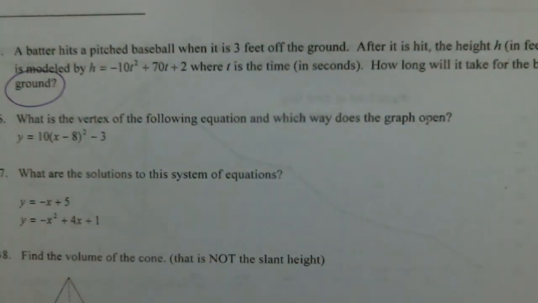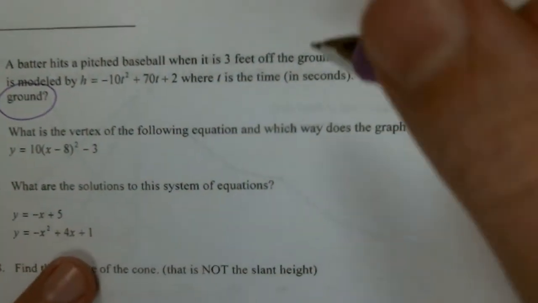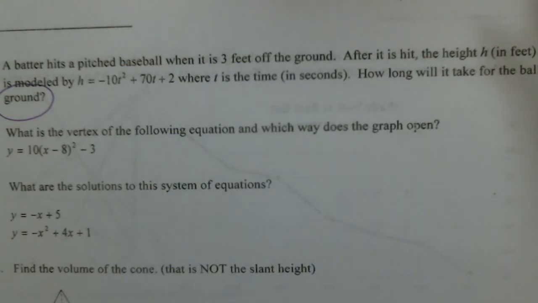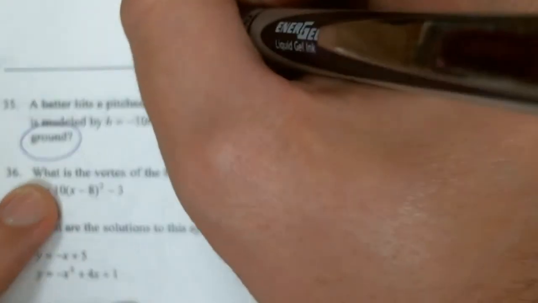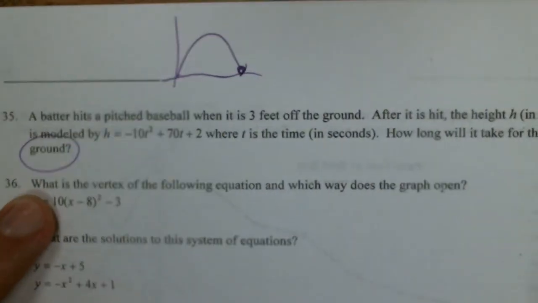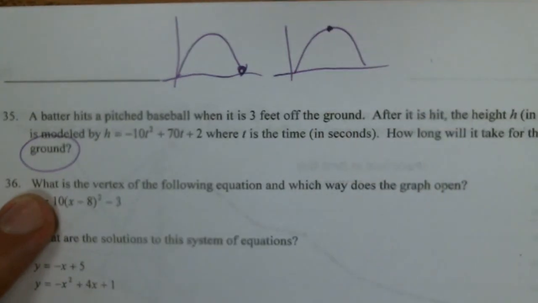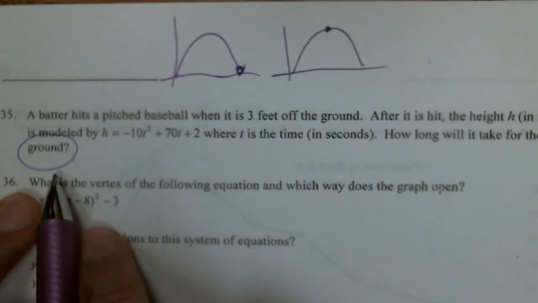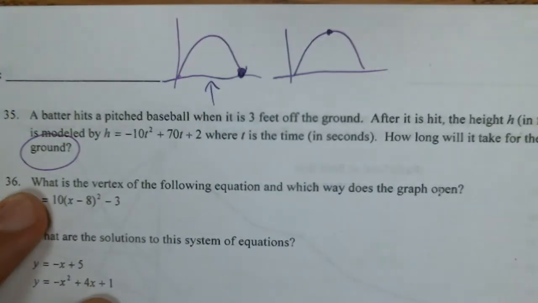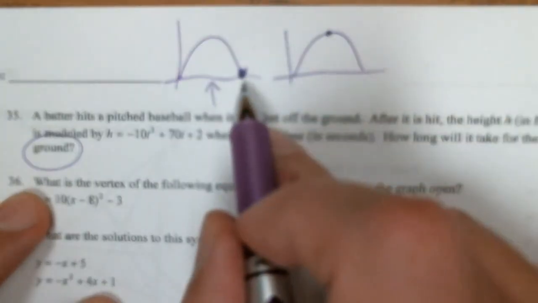So with these real-world word problems on quadratics, they're only going to ask you for one of two things. They're either going to ask you for the x-intercepts, which is ground. So you'll have this kind of situation where you've got a quadratic and they ask you where it hits the ground, which is what they've done here. Or they'll ask you when it reaches the maximum height, which is the vertex. Now they've asked us for ground, so that's going to be this one. I just want the x-intercept when my quadratic comes back down and hits the x-axis.